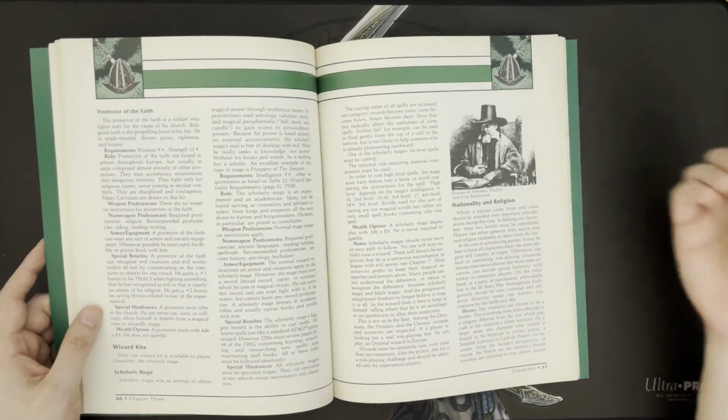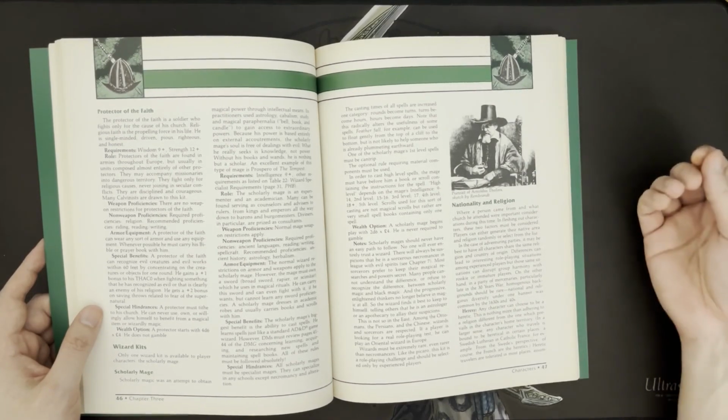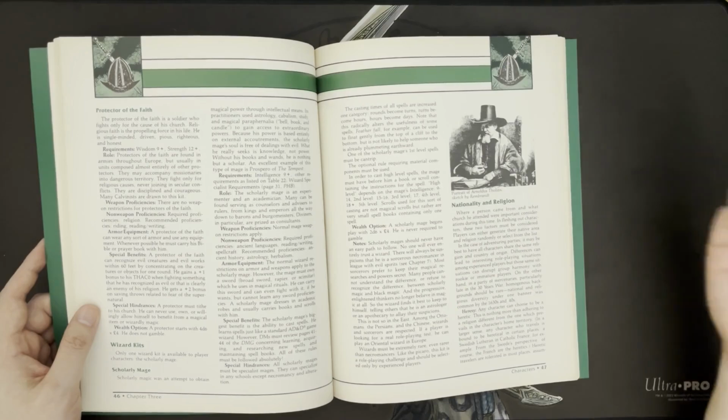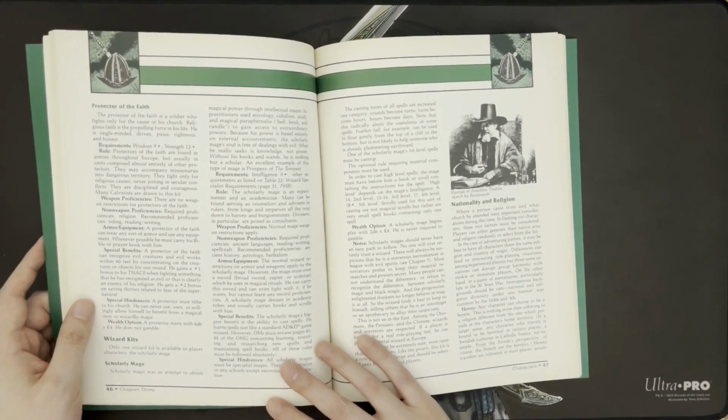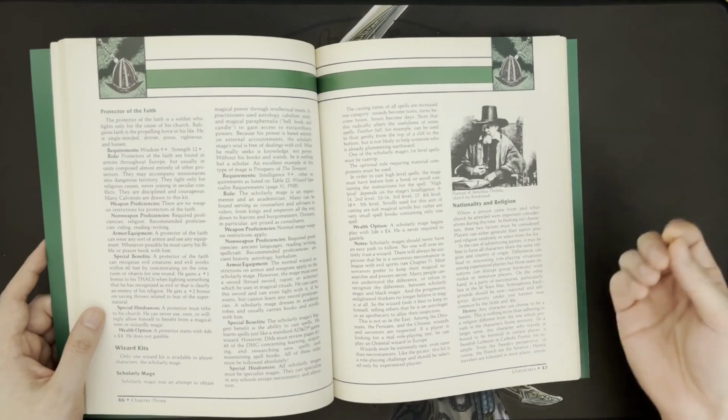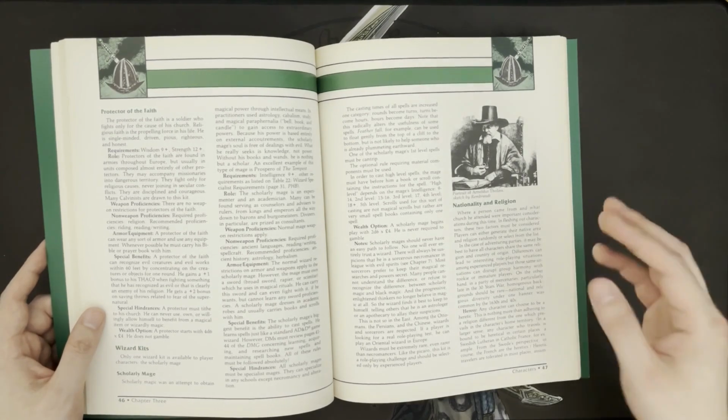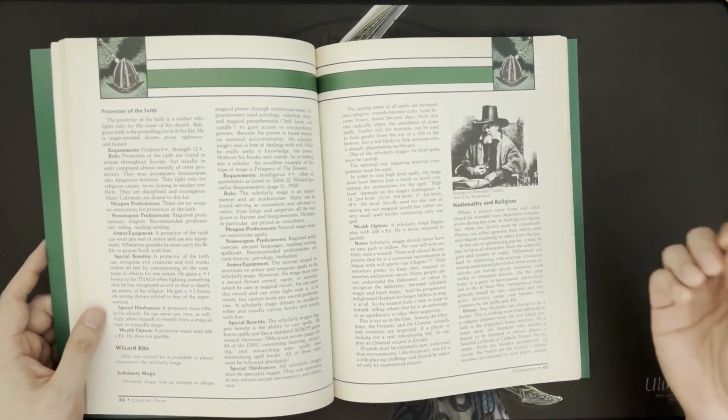They have some additional restrictions on spells. And we have Scholarly Mage being the only wizard kit. So if you want to play a wizard, this is the only class that's available. There's some further restrictions like spell casting times are increased by 1 category. So a spell that takes a round becomes a turn.